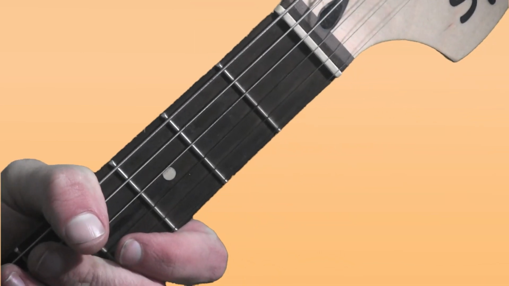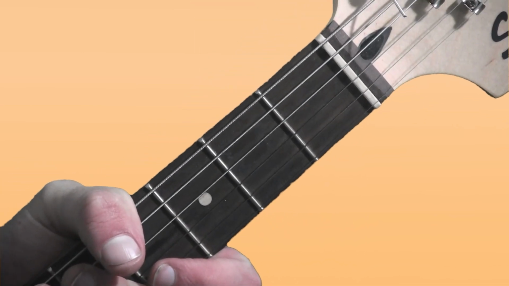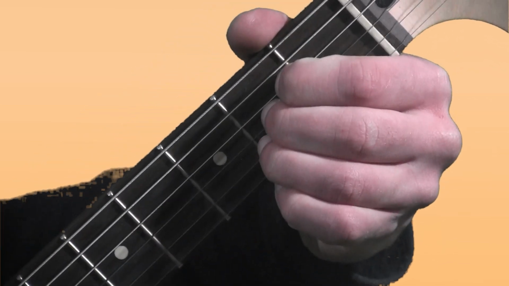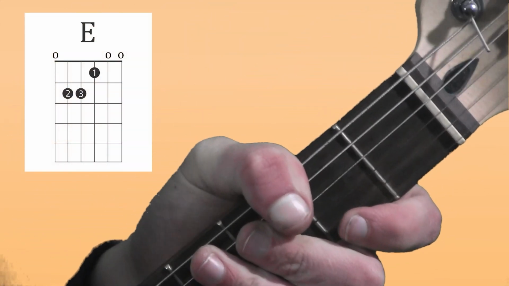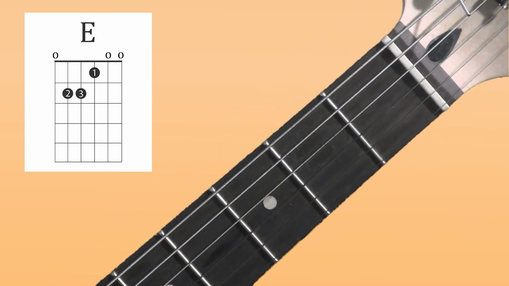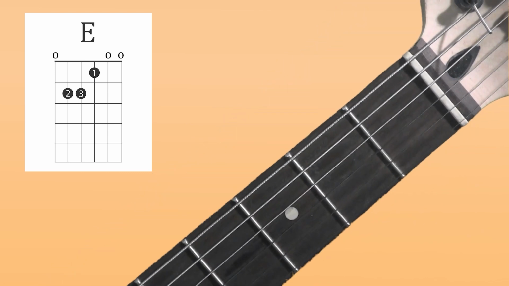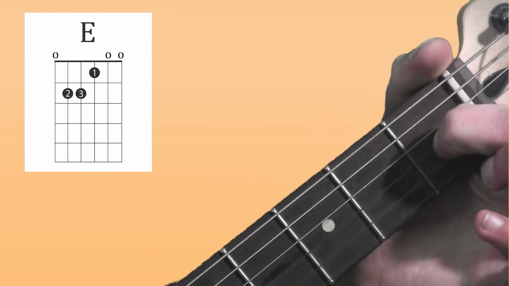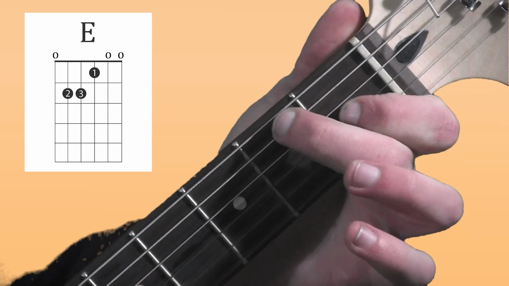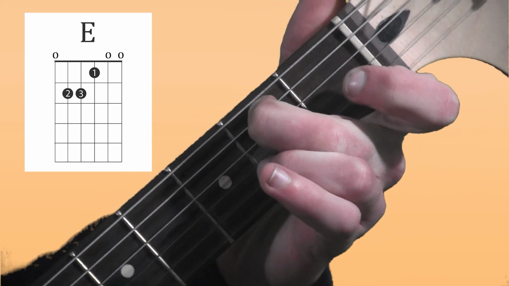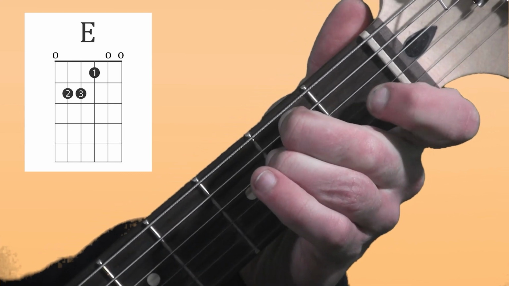I'm going to get on to the E chord. Now we know the A chord, and it's pretty simple. You put all your fingers down. If you want to play the E chord, that's a little more complicated, but it's not too hard. So if you want to play an E chord, you put your pointer finger on the G string on the 1st fret. And then your middle finger goes on the A string on the 2nd fret, and your ring finger goes on the D string on the 2nd fret, and that makes an E chord.